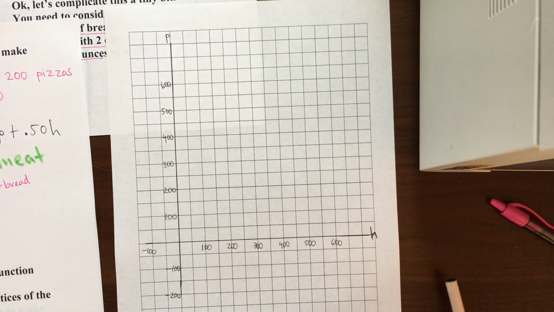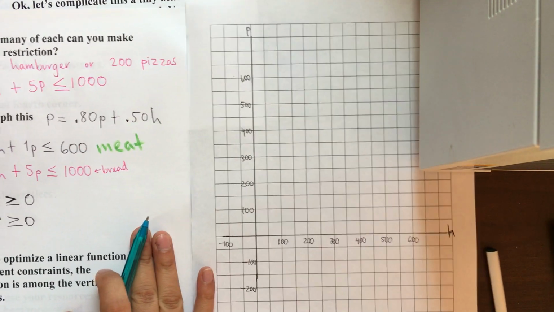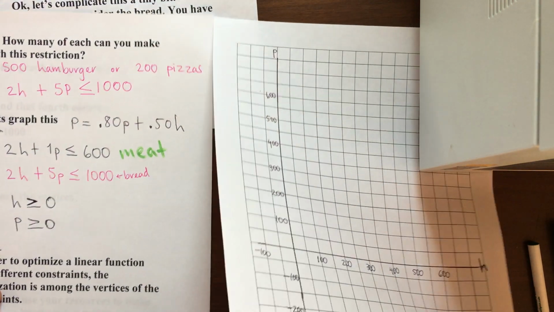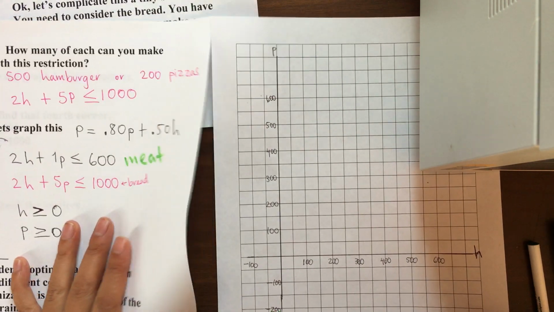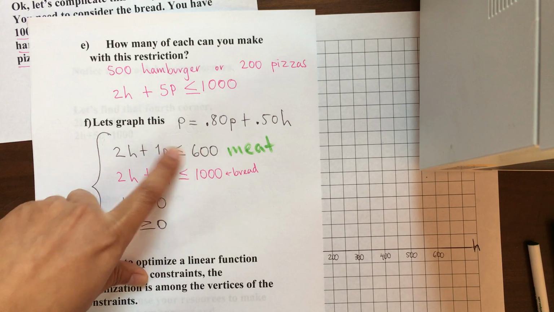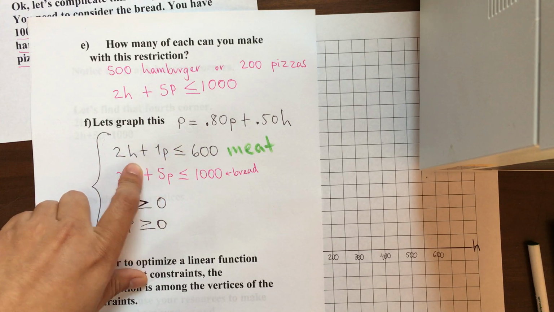Now that I have the coordinates, I'm going to start, and I'm going to use green for this first one. But first, I analyze my type of equation that I have here. And so I notice that this is in standard form, so that means that I can use the x and y intercepts.